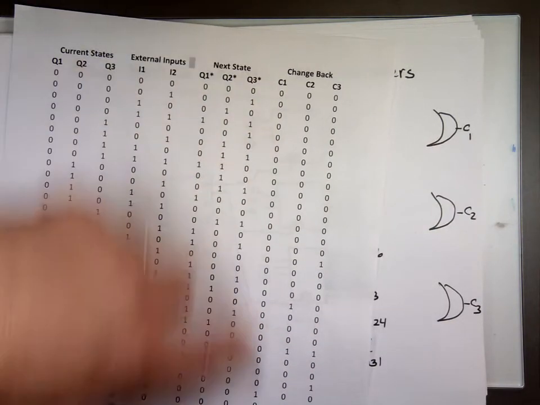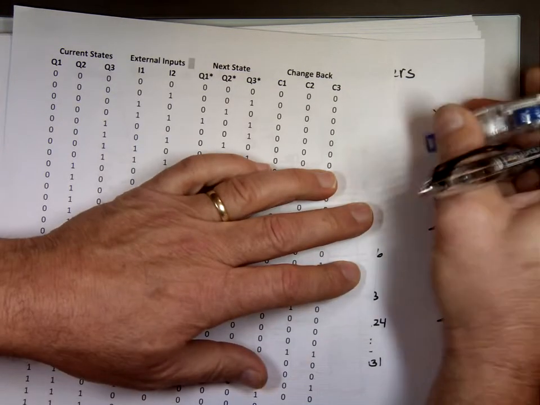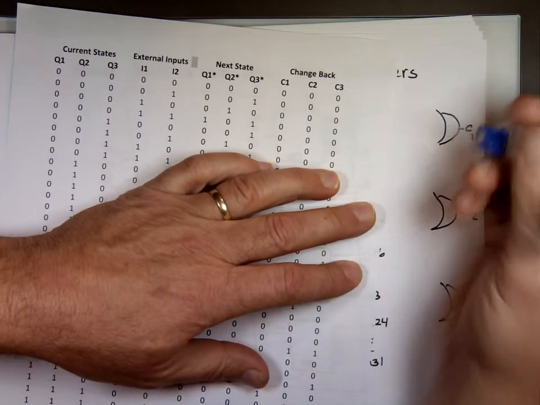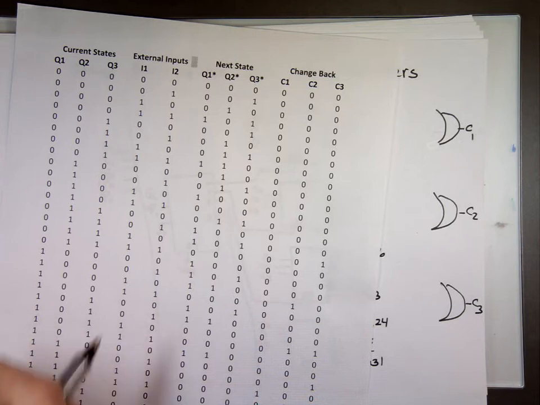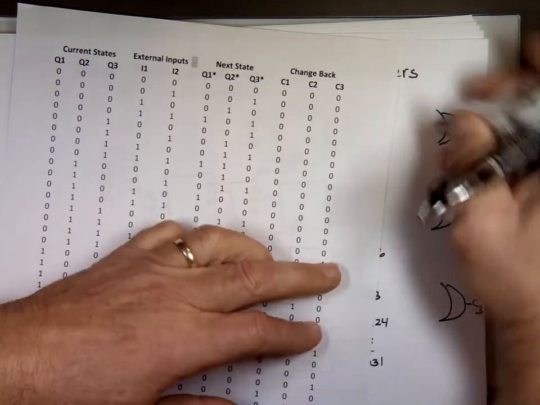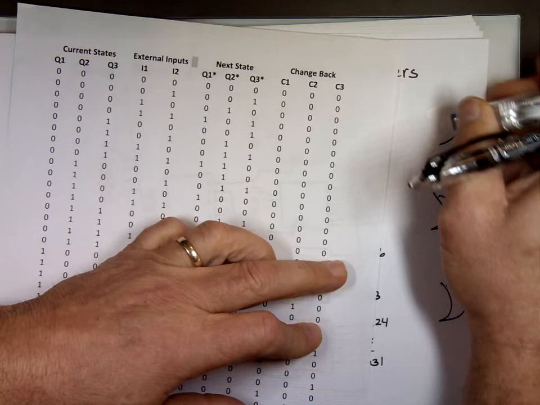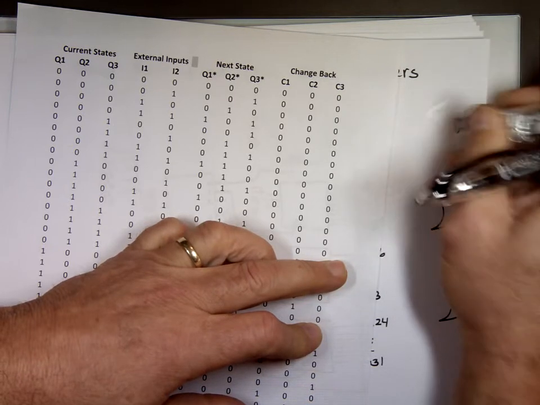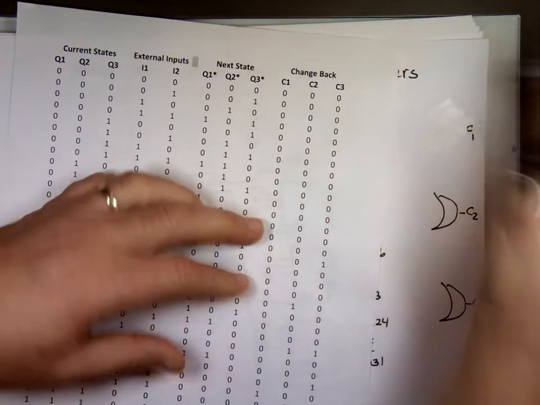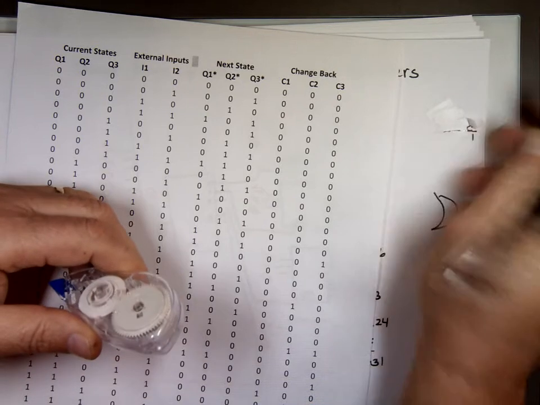I don't need a gate for that one. So C1 here is going to be just attached to which pin?